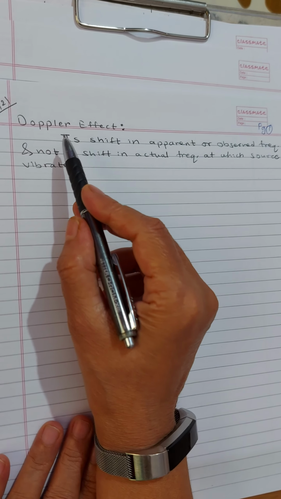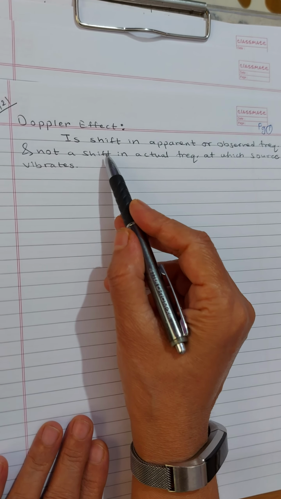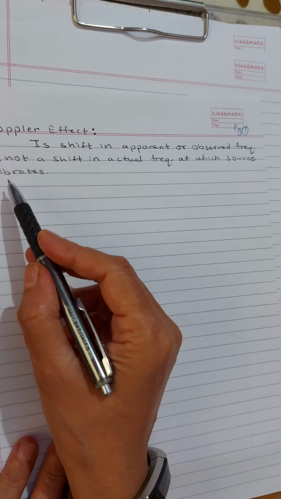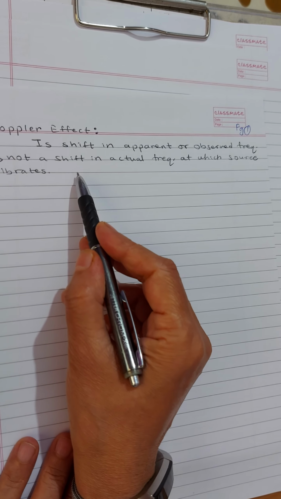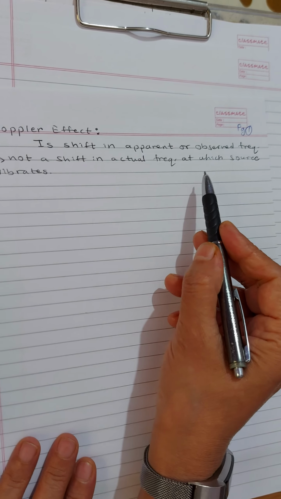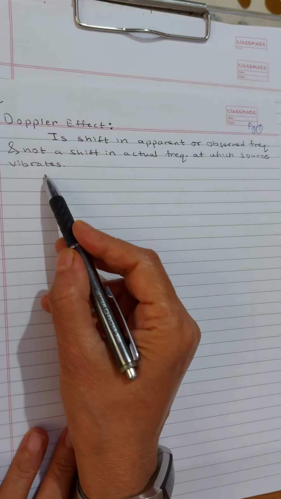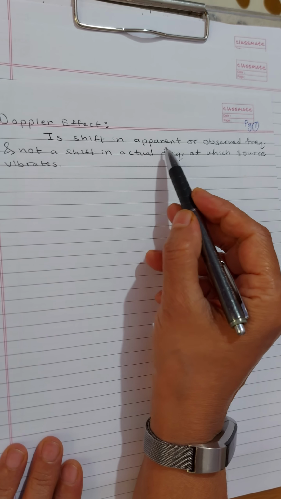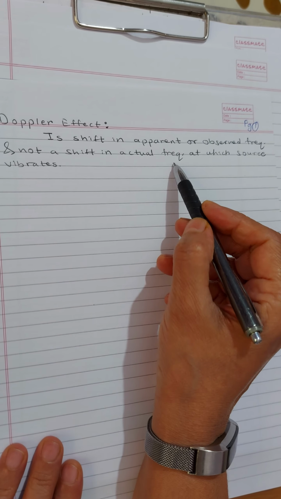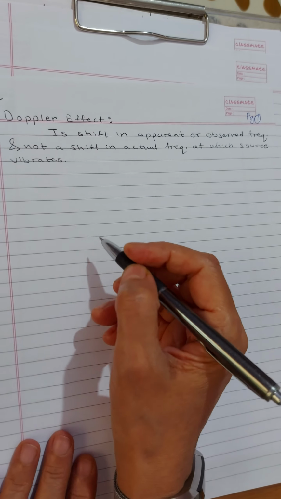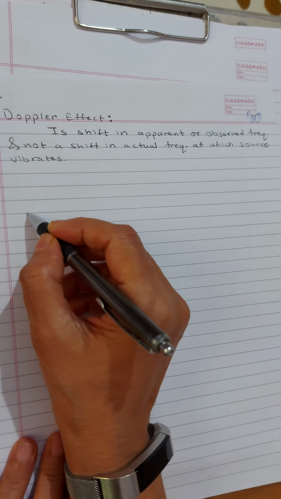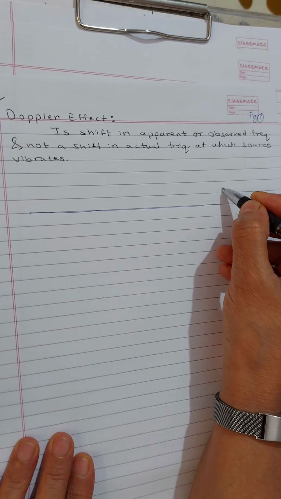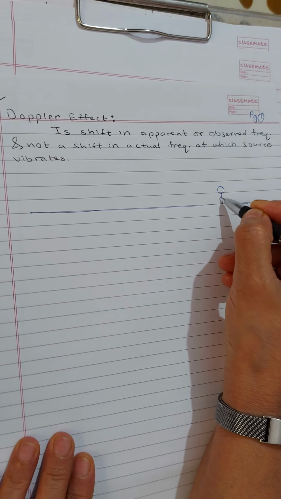So Doppler effect basically is a shift in apparent or observed frequency and not a shift in actual frequency at which the source vibrates. Now, to understand the meaning of apparent and actual frequency, we'll just take a simple example. Suppose this is a railway platform. A person is standing over here.